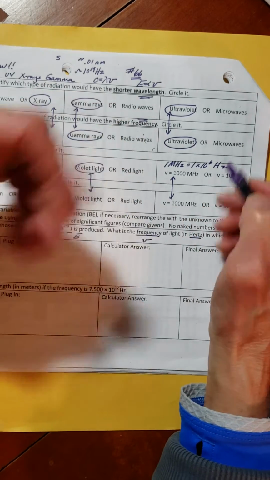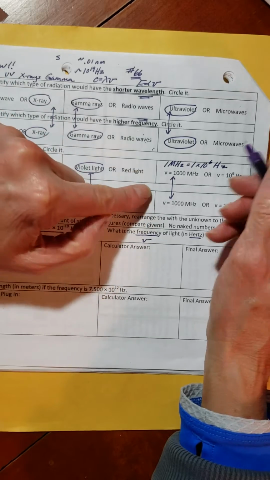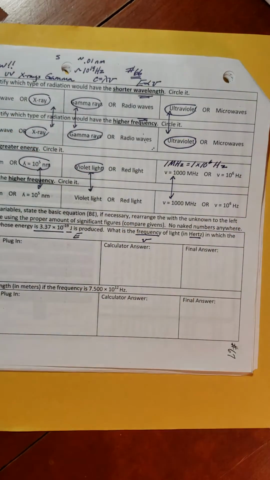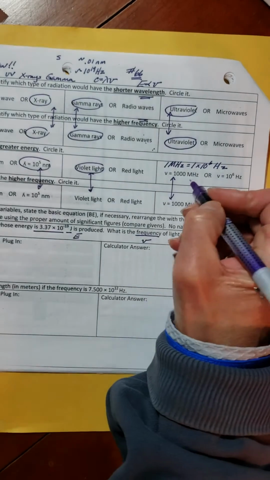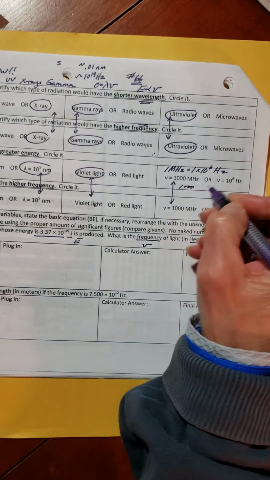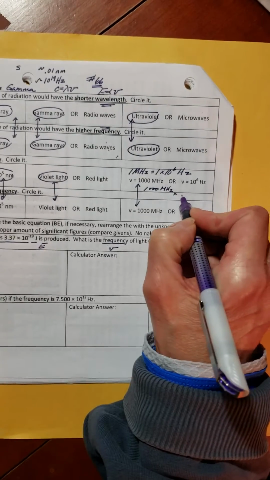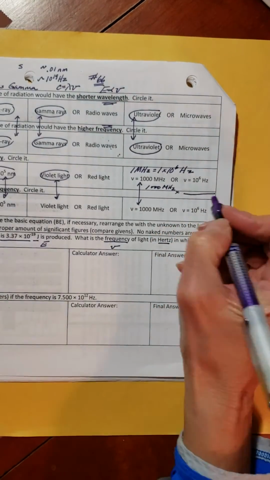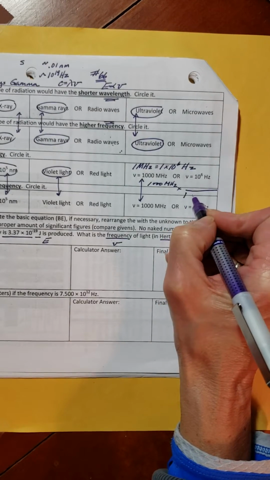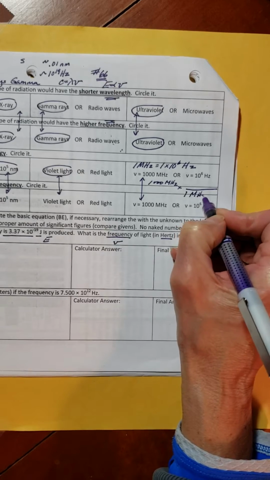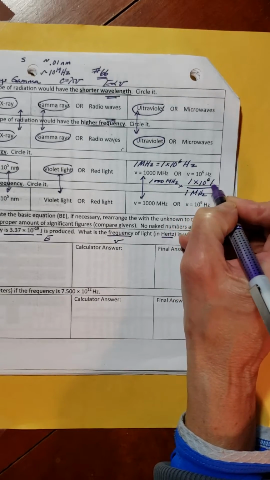If you do a quick conversion, when you have a number like 1000 megahertz, you can just set up a dimensional analysis problem. You don't even have to think about it too much. So this is your 1 megahertz, and this is equal to 1 times 10 to the 6th hertz.